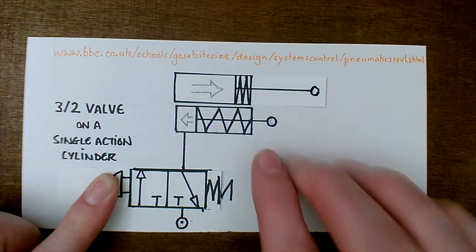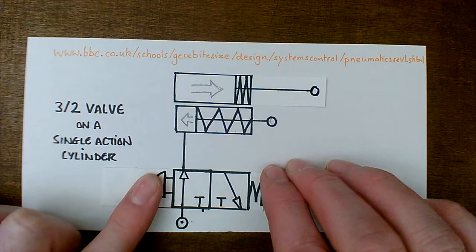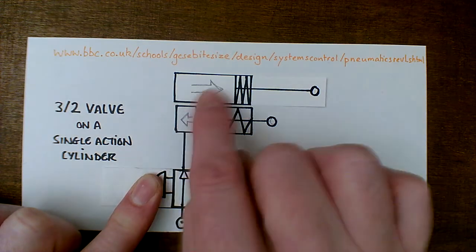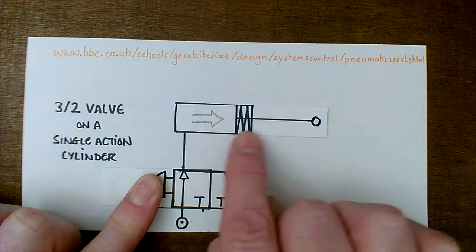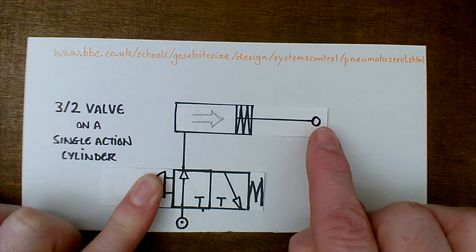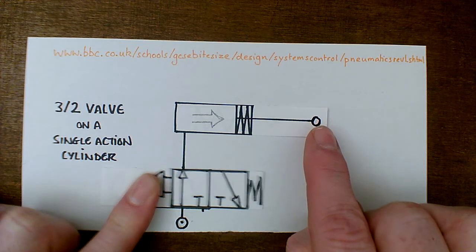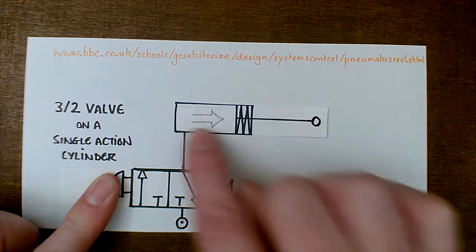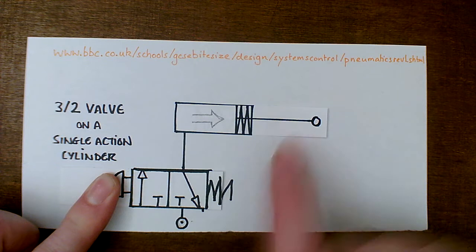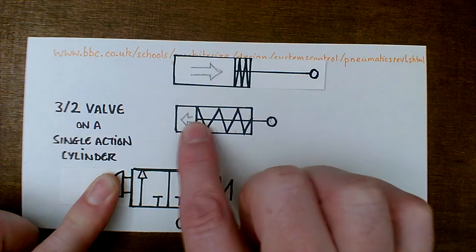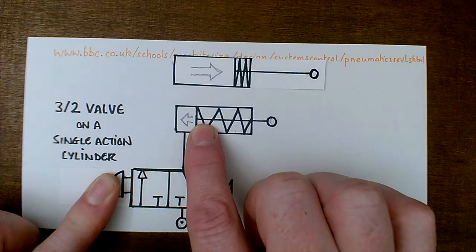So let's just illustrate that again. So I close the switch, air is pushed into that chamber, pushes against the spring, causes the actuator to outreach. Take your pressure off, air is allowed to exhaust out through the system, like so, and you get the actuator going back in.